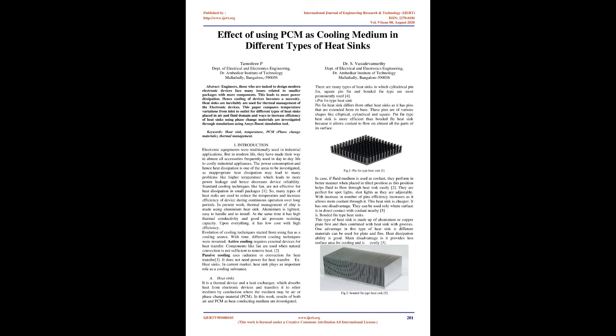So, many types of heat sinks are used to reduce the temperature and increase efficiency of the device during continuous operation over long periods. In the present work, thermal management of the chip is made using an aluminium heat sink. Aluminium is lightweight, and easy to handle and to install. At the same time, it has high thermal conductivity and good air pressure resisting capacity. Above everything, it has low cost with high efficiency.